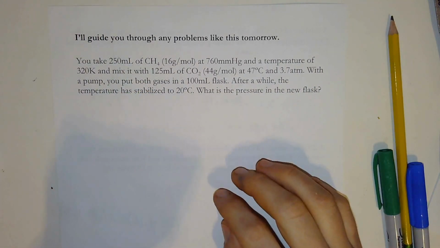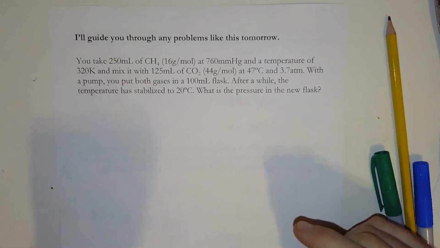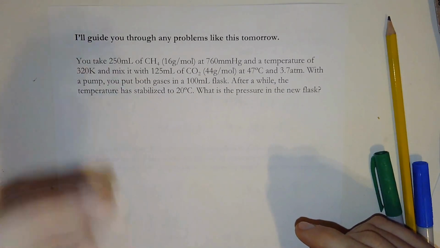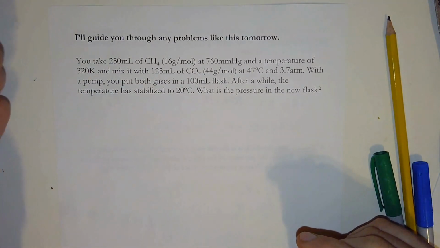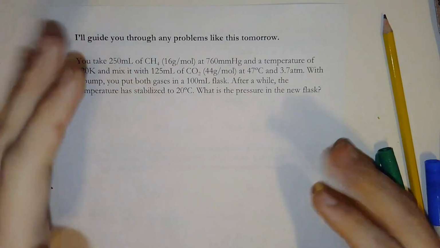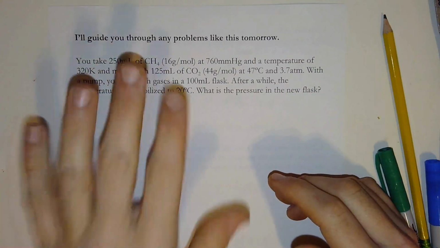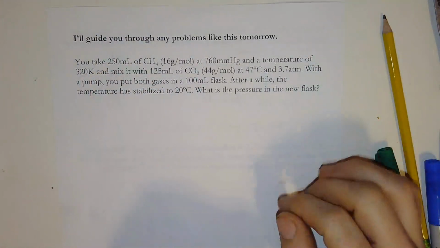This is a hard problem, and I'm not exactly sure I'm going to ask a problem this hard tomorrow. And if I do, I would guide you through it, and it certainly wouldn't show up on the assessment. That being said, I think it's important that you see it, because this is definitely a high school level problem, and this is what we'd be doing most of the time if we were in class right now. So let's at least run through one actual Dalton's Law problem.